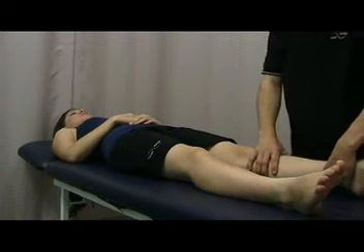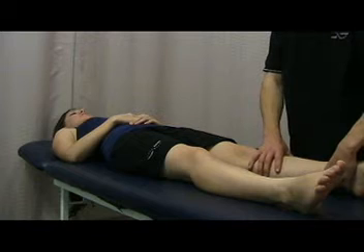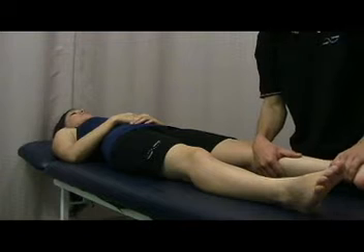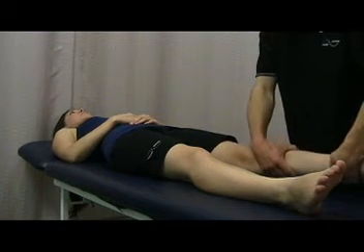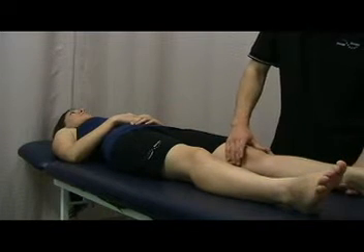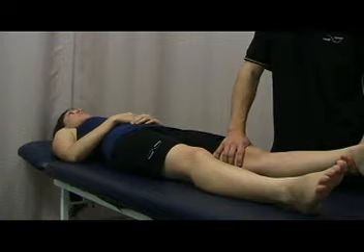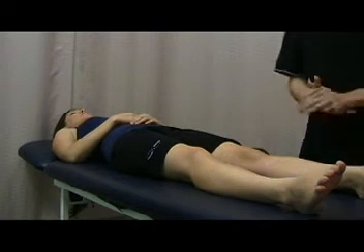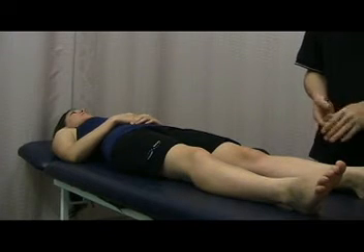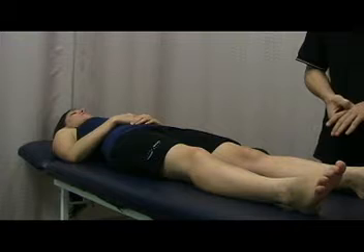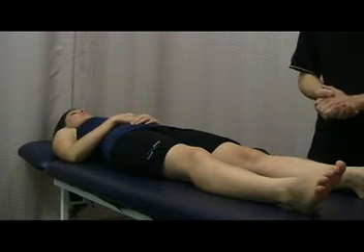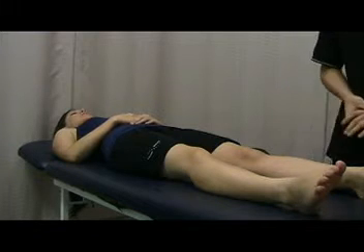Then I'm going to put the knee through lateral rotation. Any pain with that? No. Then medial rotation. Any pain with that? No. And then I'm going to put the knee through extension. Any pain with that? No. Okay. The purpose of this is to find out if the person is limited by pain, or if there is abnormal range of motion or abnormal pain, or hypo or hypermobility.